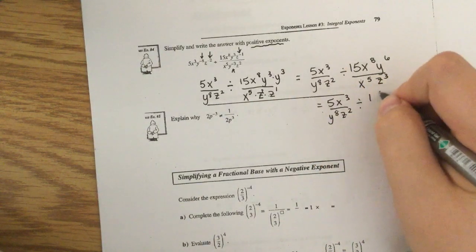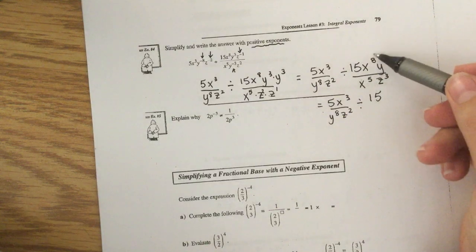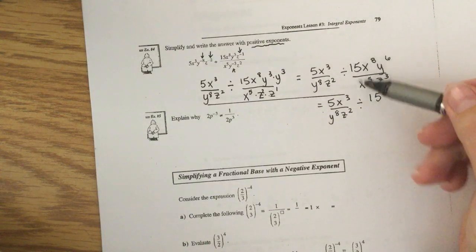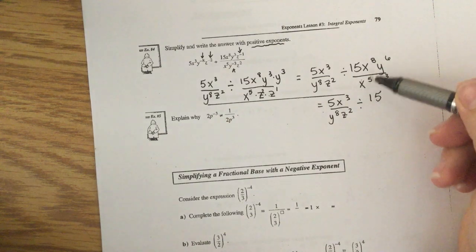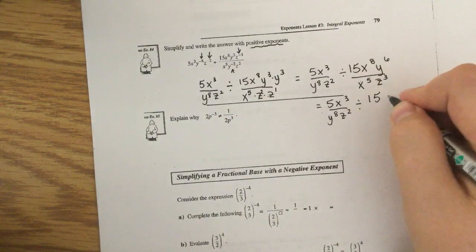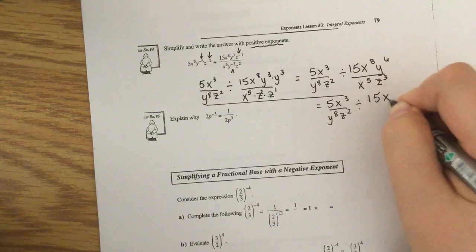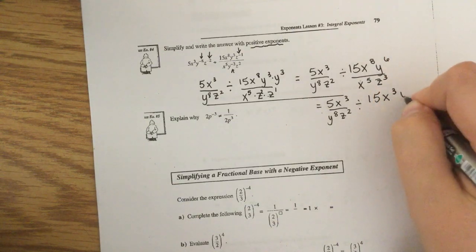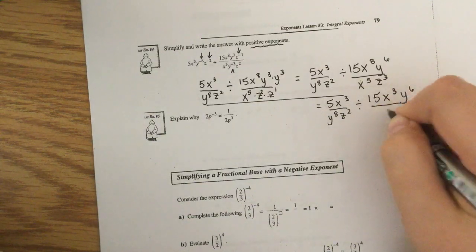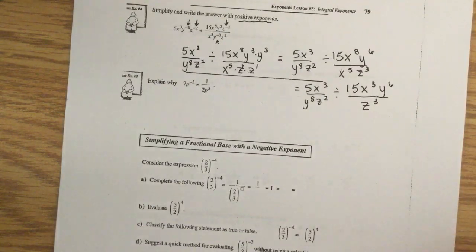Dividing by 15. Okay, the only thing I'm going to do in this step, x to the 8th divided by x to the 5th. I'm dividing powers. That means I can subtract exponents. X to the 8th divided by x to the 5th will be x cubed. 8 minus 5 is a positive 3. I leave it up top. So really the only thing left in the bottom is that z cubed.